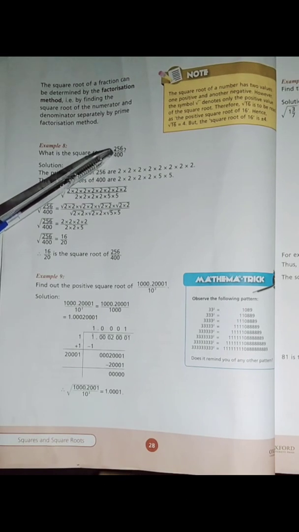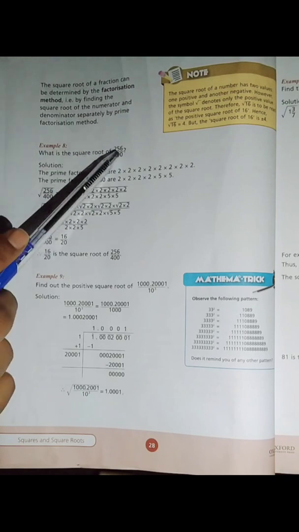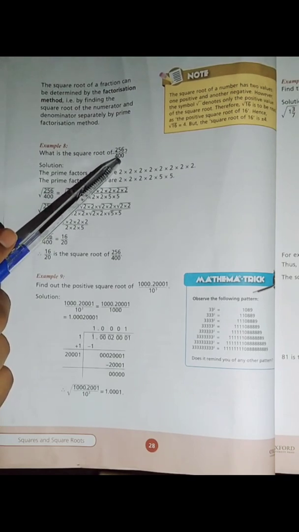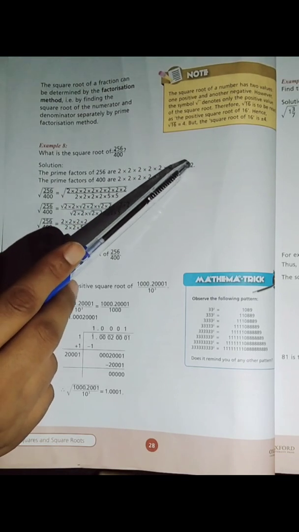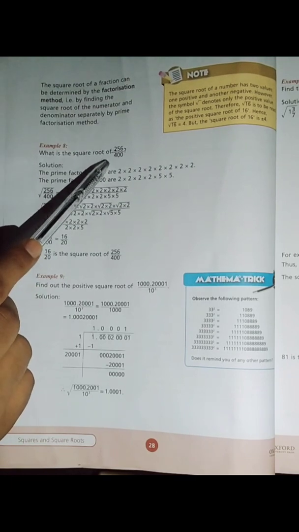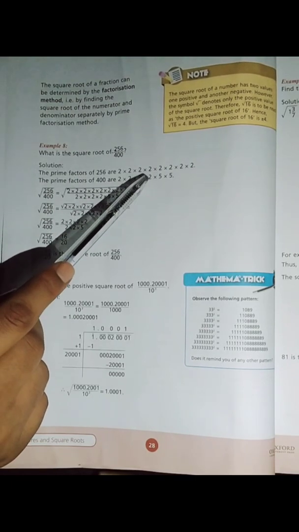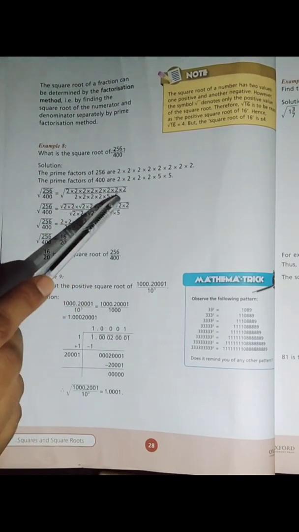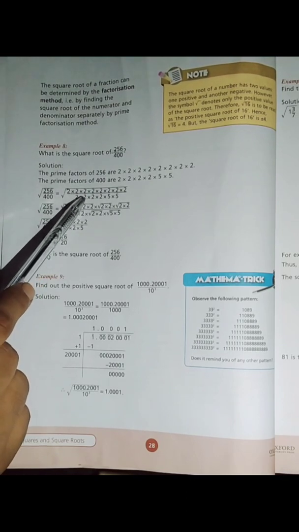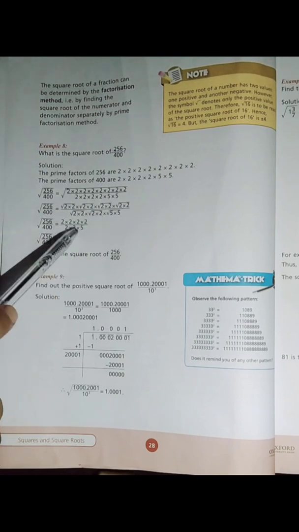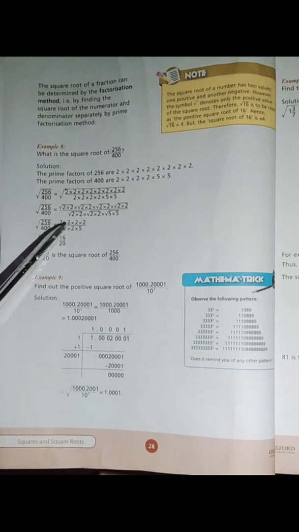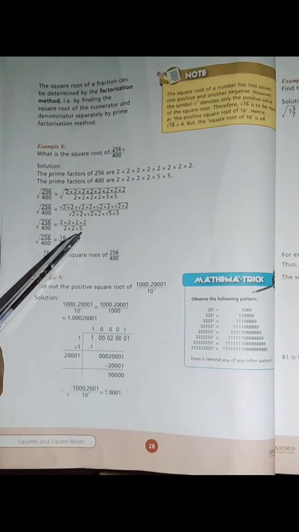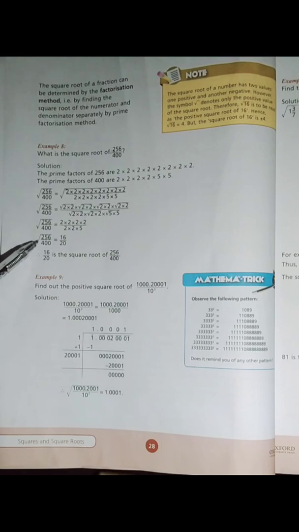For example, we have a fraction 256 by 400. Firstly, we factorize 256 and 400. So we have our prime factors, which is 2 multiplied by itself seven times for 256, and the factors of 400 we have 2 multiplied by 2 multiplied by 2 multiplied by 2 multiplied by 5 multiplied by 5. In the next step, we get square root of the factors of 256 and 400. Then we make pairs, and the pairs are cut with the square root. Then we have 2 multiply 2 multiply 2 multiply 2, which is 16, and 2 multiply 2 multiply 5, which is 20. So the square root of 256 by 400 is equal to 16 by 20.